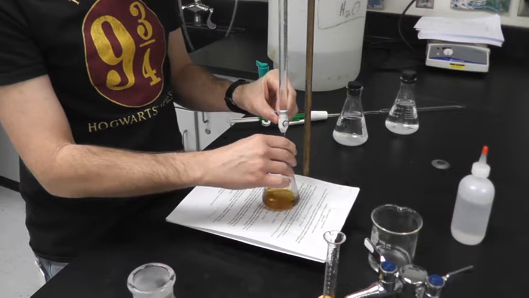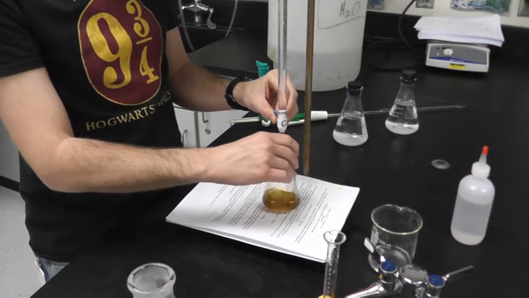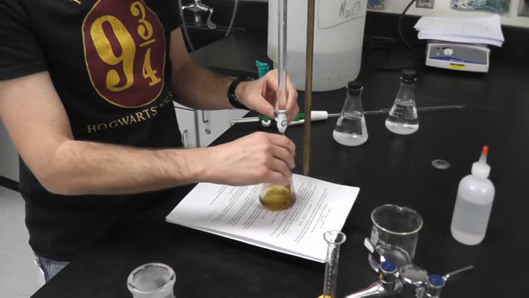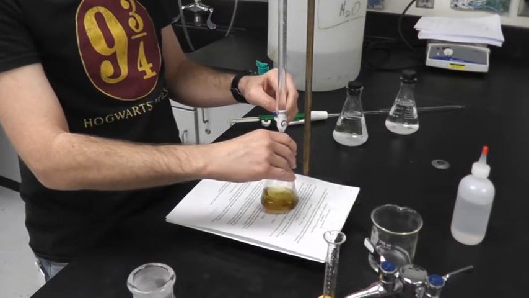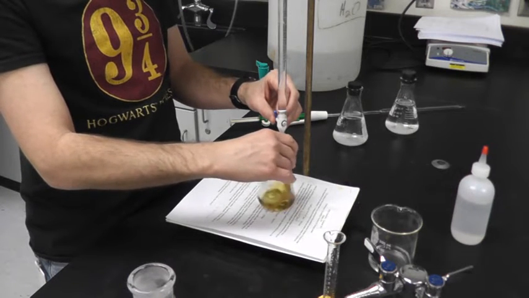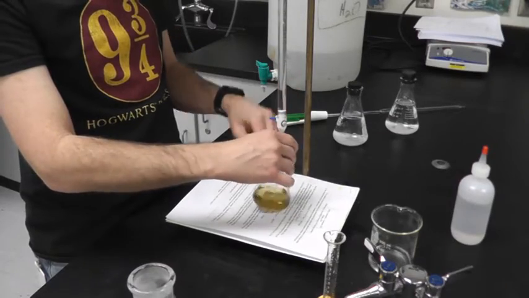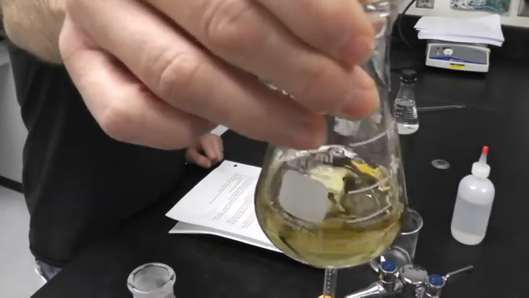Alright, still kind of orange to it. I want to get to a hay yellow, if you have relatives that are on a farm. Yeah, so kind of yellow, kind of like that.